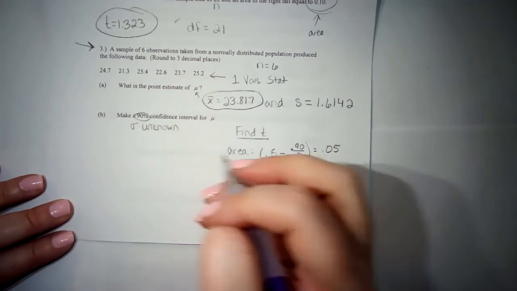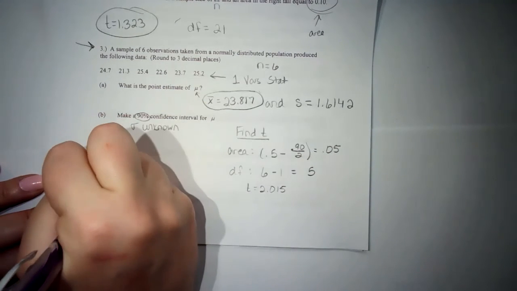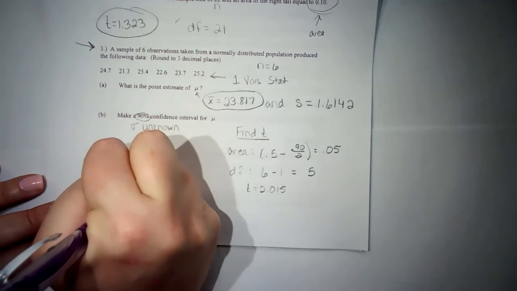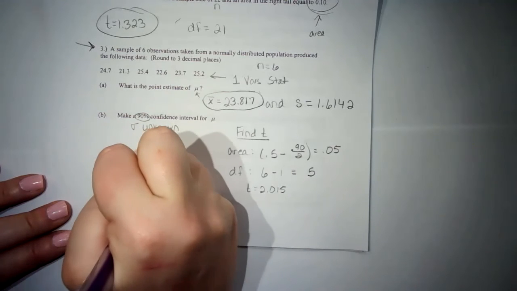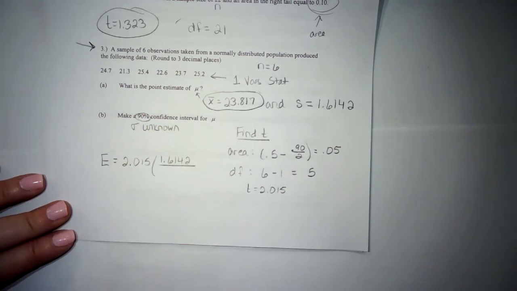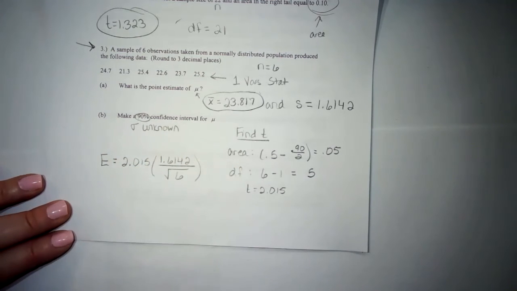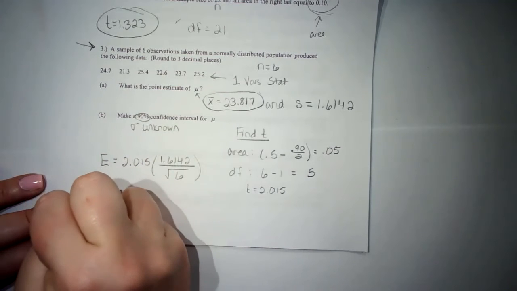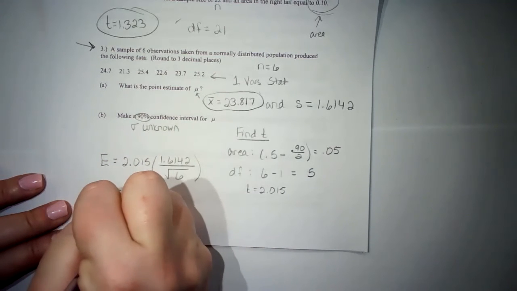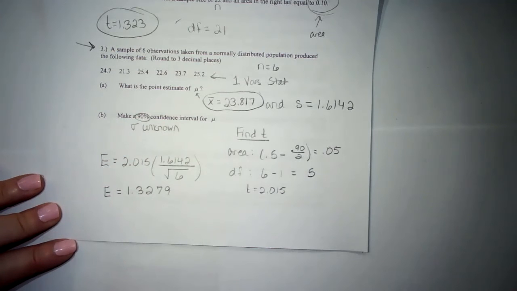Okay. All right, let me find my margin of error then. So it's going to be T that I just found times S, which came from the calculator. It was SX in the calculator, but don't listen to that. Divided by the square root of 6, because I had to have N. It's going to give me an E of 1.3279. Had to go out 4 places because that's what it wanted.